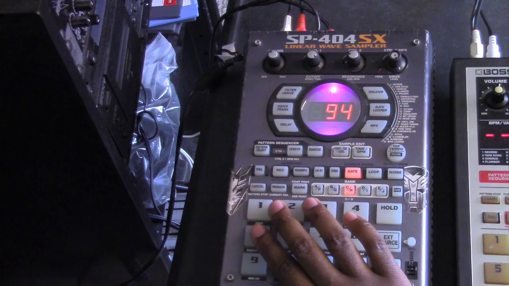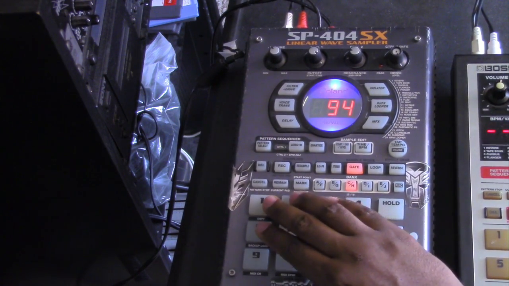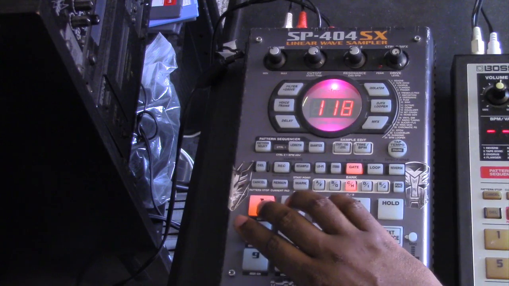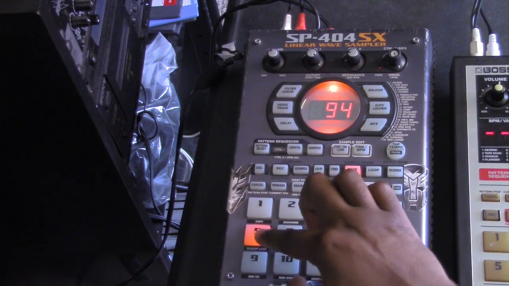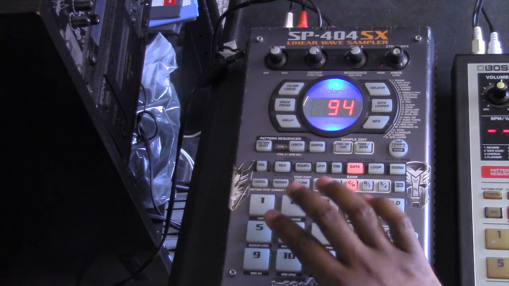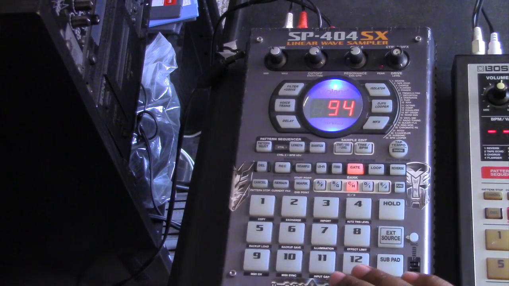So here we go. Here goes the movement. I'm going to put it right in that space right here. See, now it matches with the rest of that little bass line I got going. So let me go ahead and record that right now.